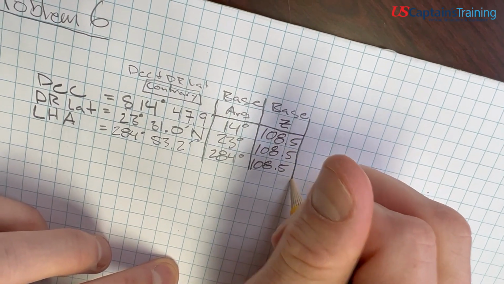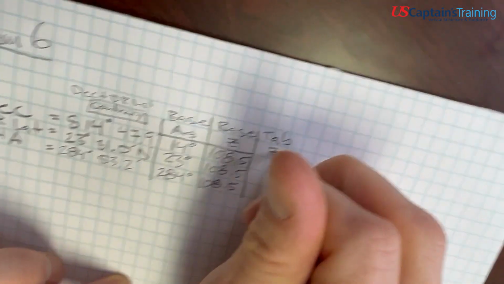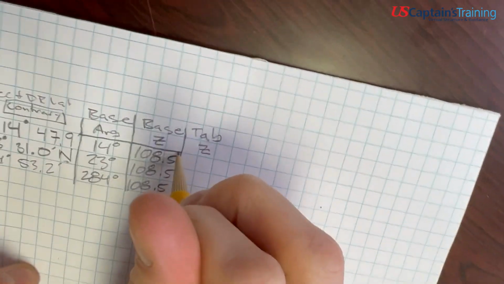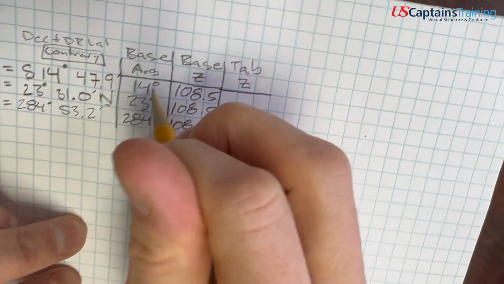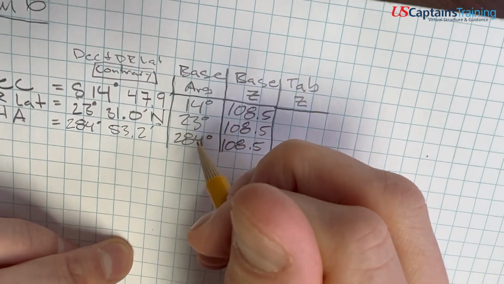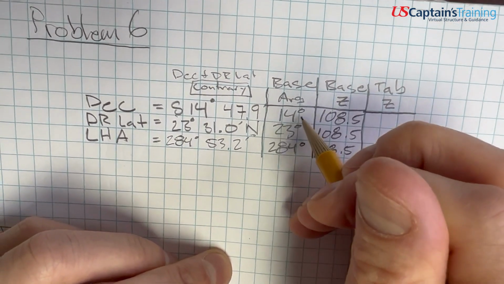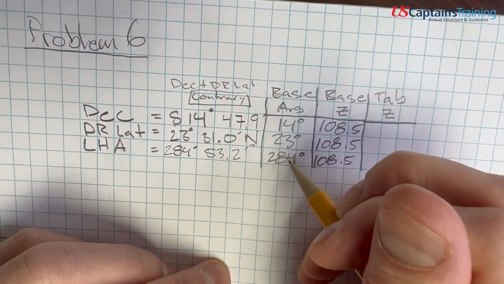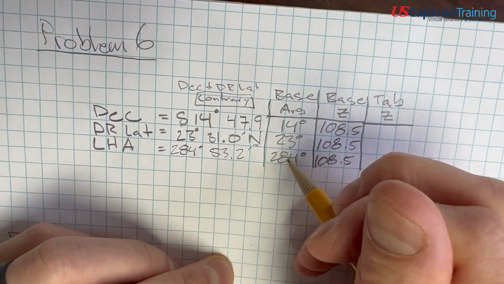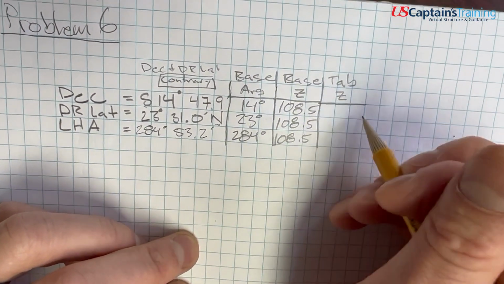Now we have to tabulate the Z. To do that, we're going to take 14 and we'll bump it up by 1. So it'll be 15, 23, 284. And then we bump the DR lat up by 1. So it's 14, 24, 284. And then lastly, we bump our LHA up by 1. So it's 14, 23, 285. And the answers go here.